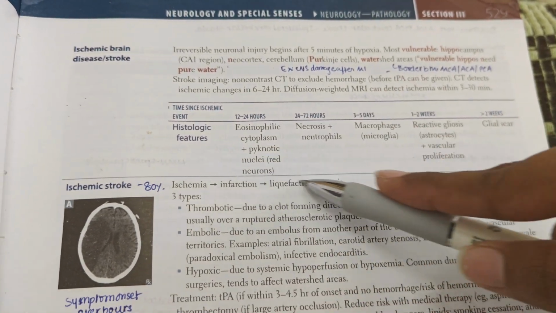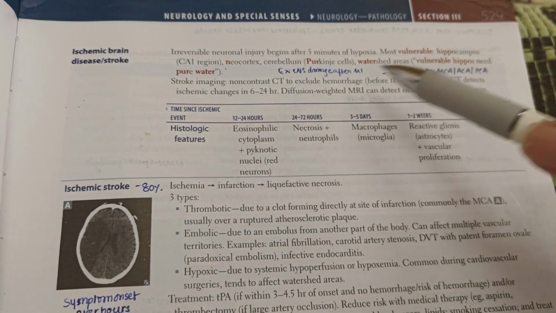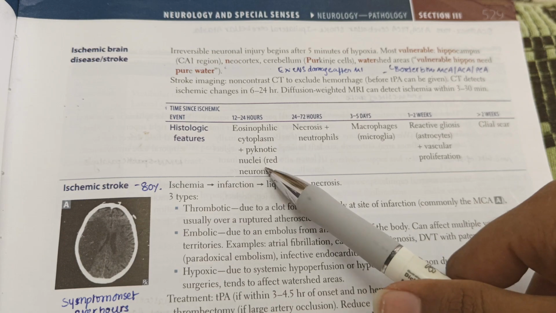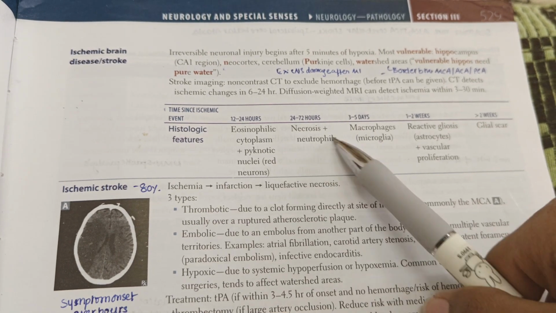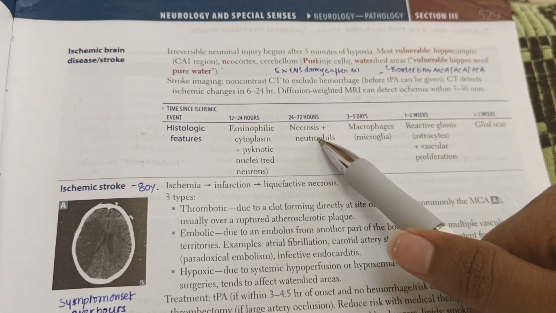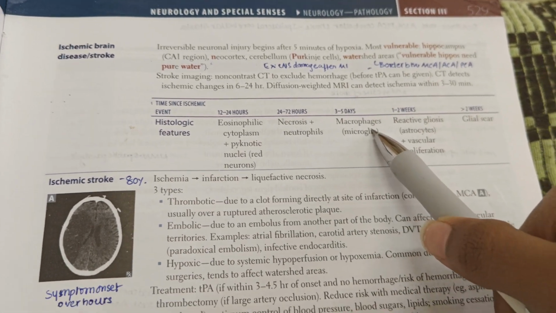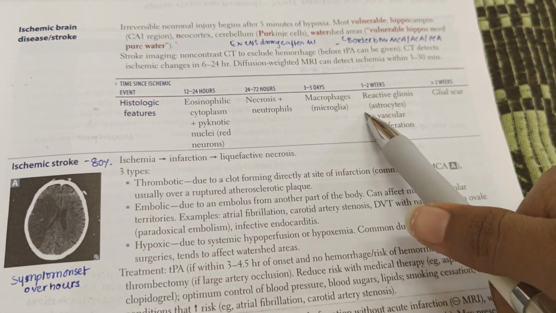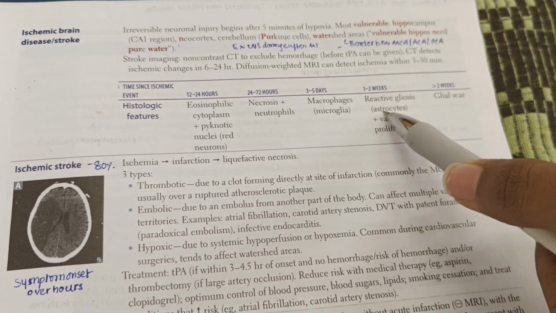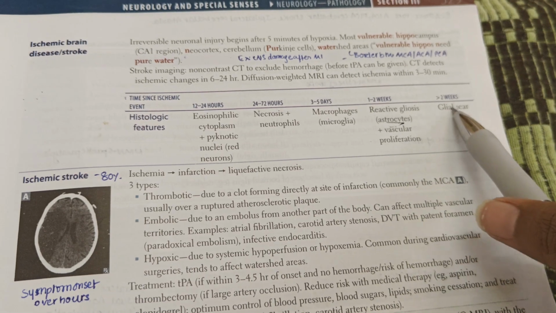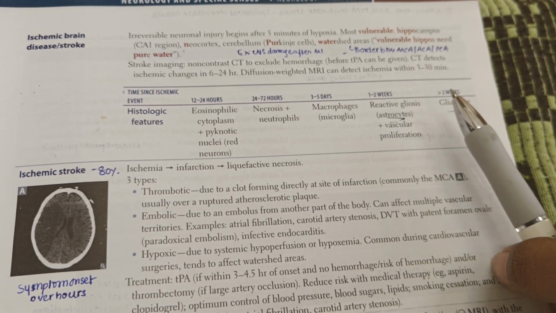You also need to know the process of what happens after brain ischemia. First, within 12 to 24 hours you will get eosinophilia and pyknotic red neurons, whereas in 24 to 72 hours you get necrosis and neutrophils. For 3 to 5 days, macrophages, same as normal inflammation. After 1 to 2 weeks you get reactive gliosis, which is done by astrocytes. If you remember, in part 1 I talked about astrocytes. Greater than 2 weeks you will get a glial scar.